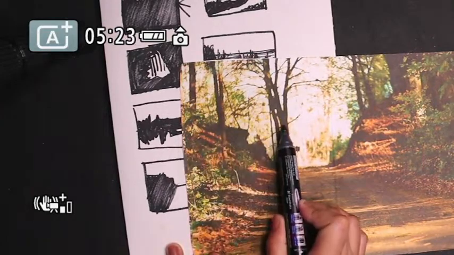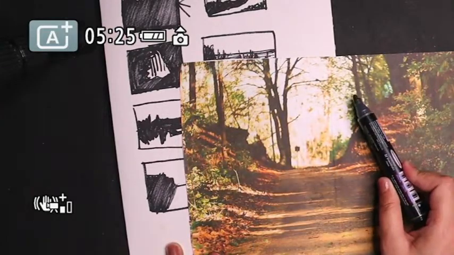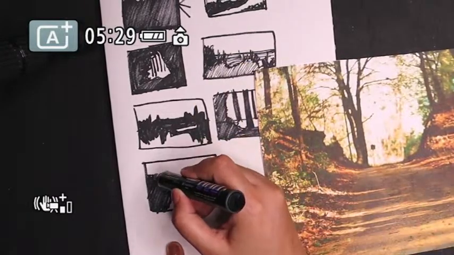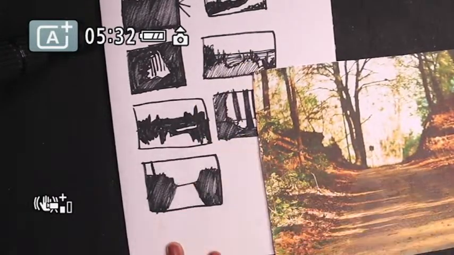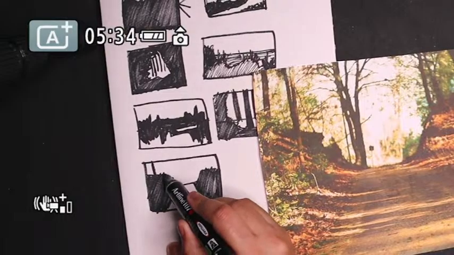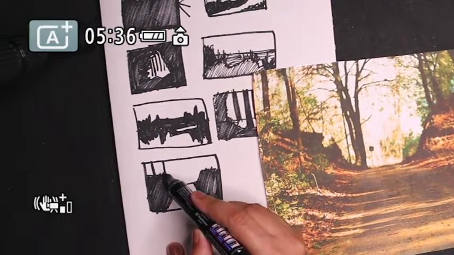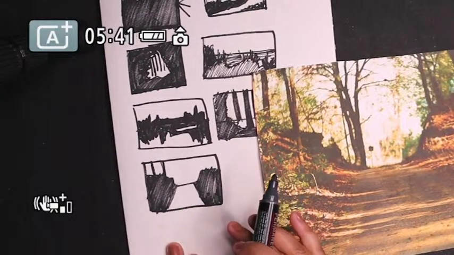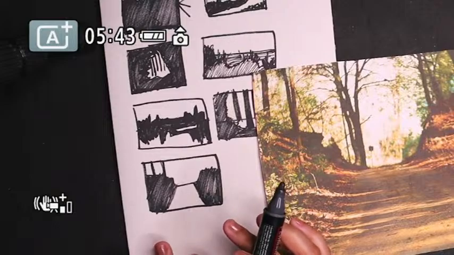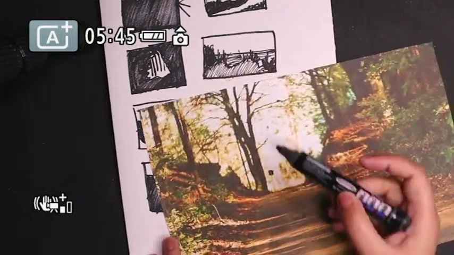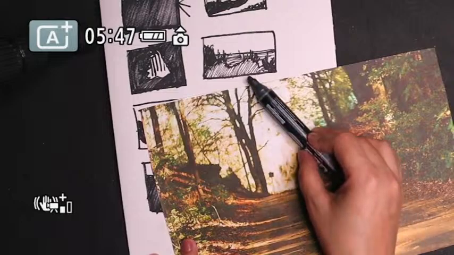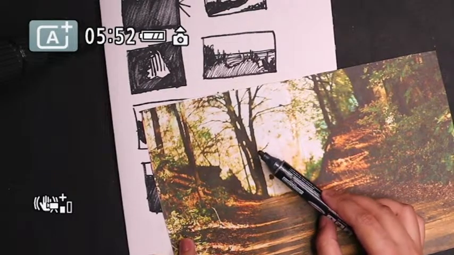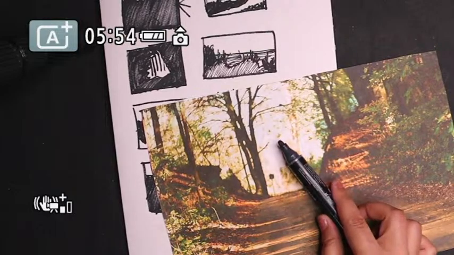This one, this one, this one, and this side. Now it's up to you what you want to add in your paintings. Don't try to add everything, but look for only the main thing. Like this is a very interesting shape here. Okay, so this is a good strong light and the contrast.